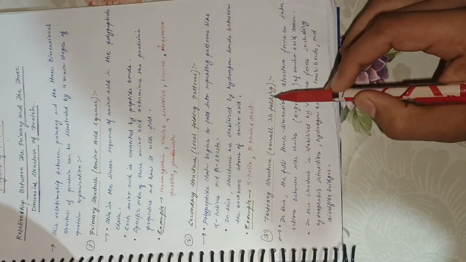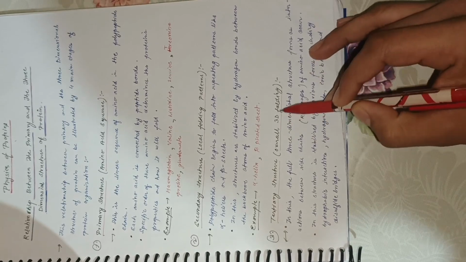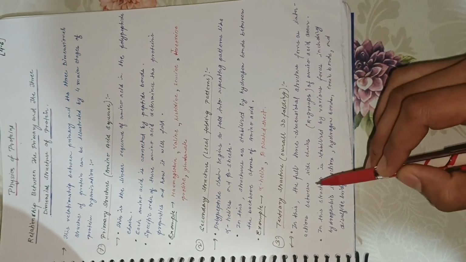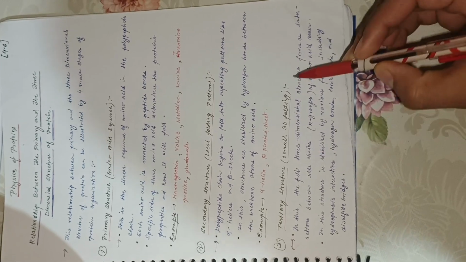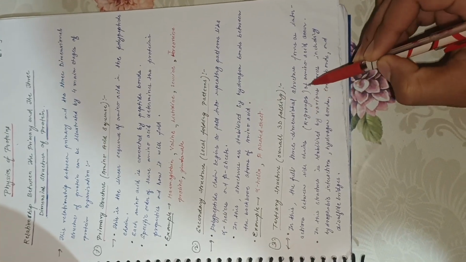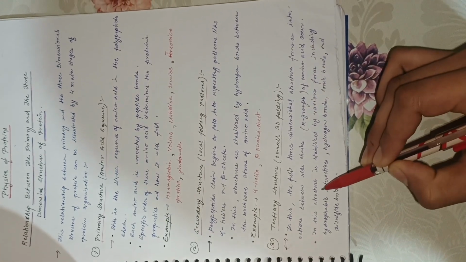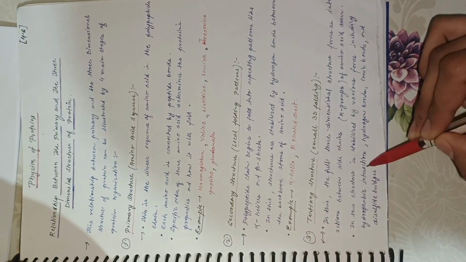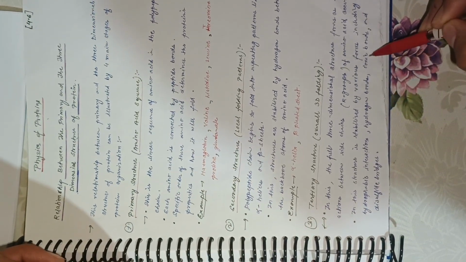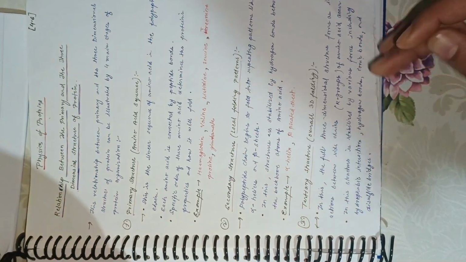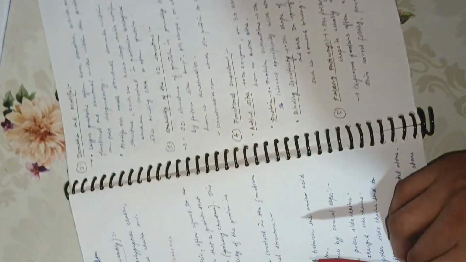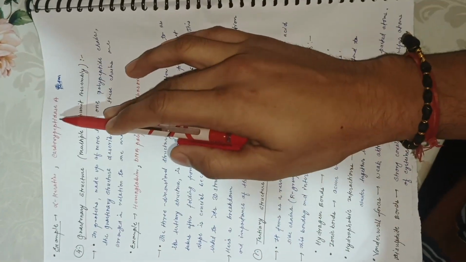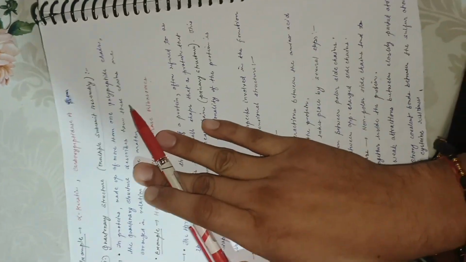Now the tertiary structure. It is also called the overall 3D folding. In this, the full three-dimensional structure forms through interactions between the side chains. Functional groups of amino acids occur. This structure is stabilized by various forces including the hydrophobic interactions, hydrogen bonds, ionic bonds, and disulfide bridges. Examples of tertiary structure are alpha keratin and carboxypeptidase.